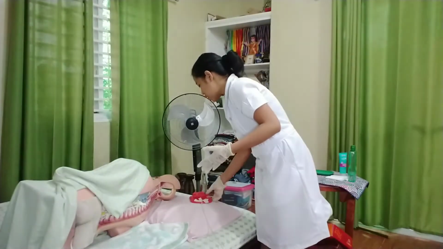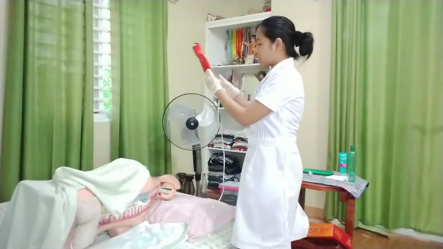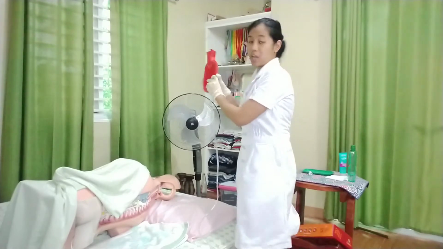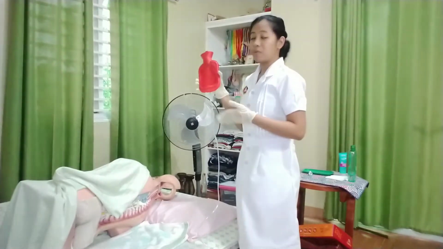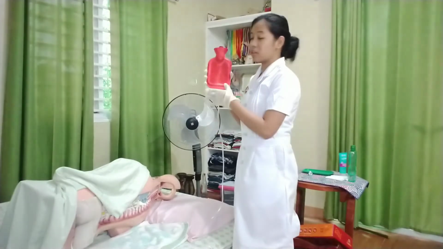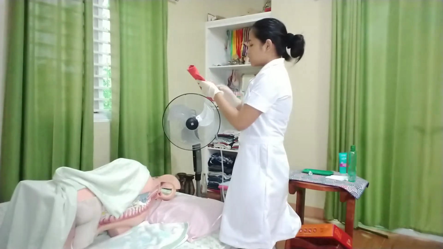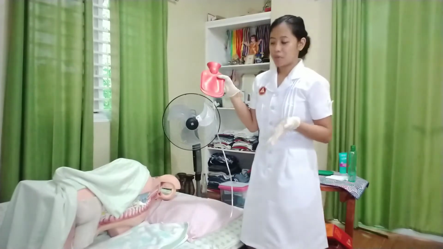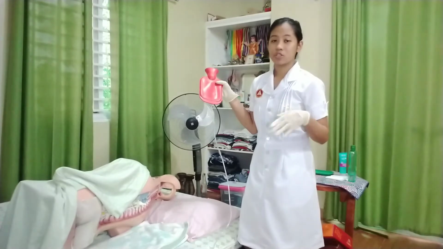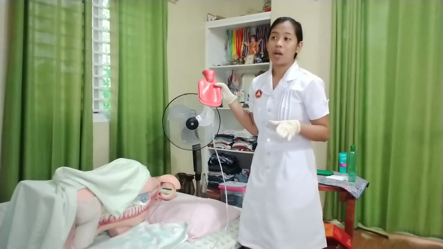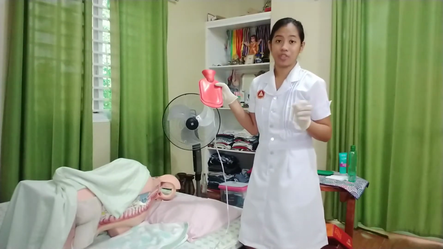So assuming that this is the solution container, I will hang or hold it above the rectal area, and then I will open the clamp to allow fluid flow, and I can also compress it if we are using a compressible container. So in administering enema, for low enemas, usually the solution container is hung or held about 12 inches above the rectum, and for high enemas, it is 18 inches above the rectum.